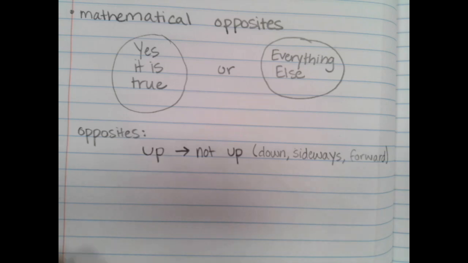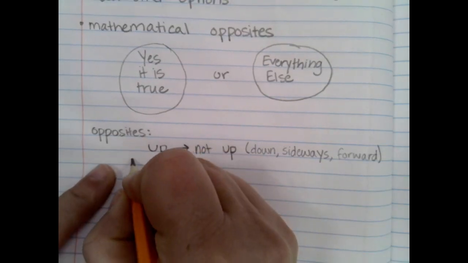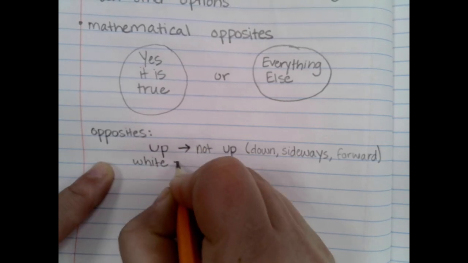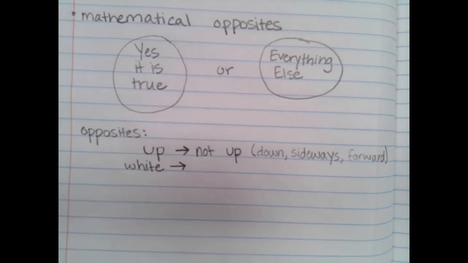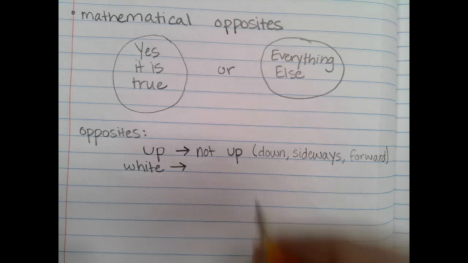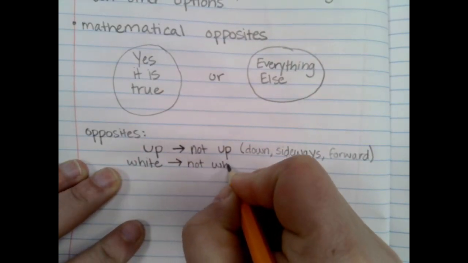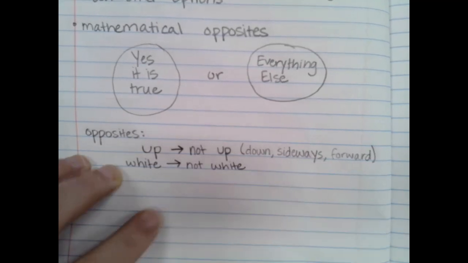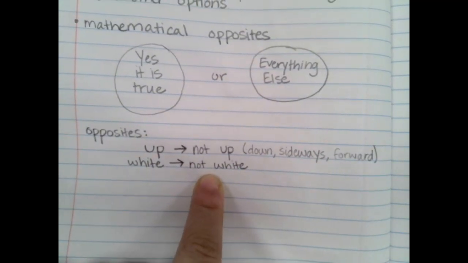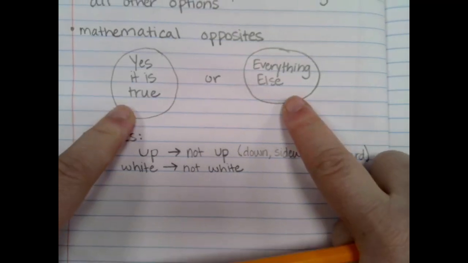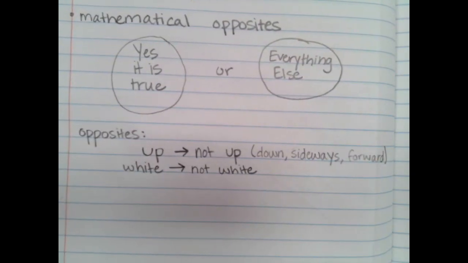Okay. So what would be the opposite of white? How would I include all the colors that are opposite of white? Not white. Because what colors would be not white? Everything except white, yeah. So that's the goal. We need this everything else. So a lot of times we use that word not to do that.